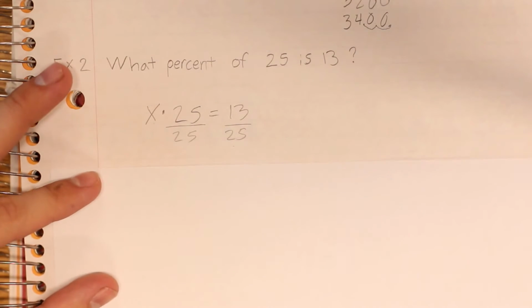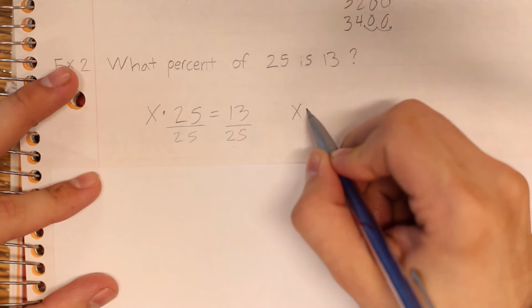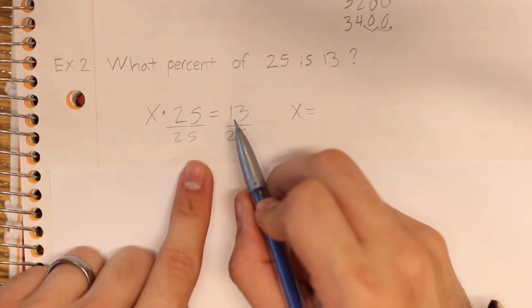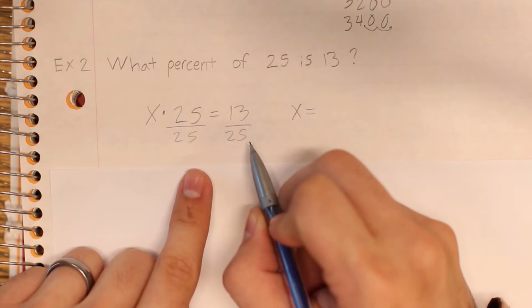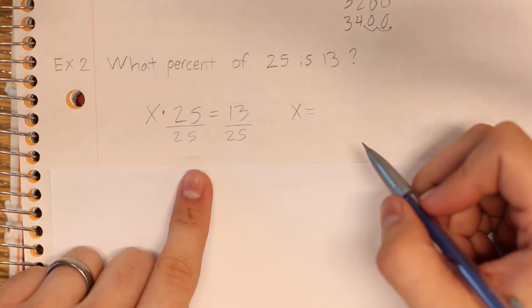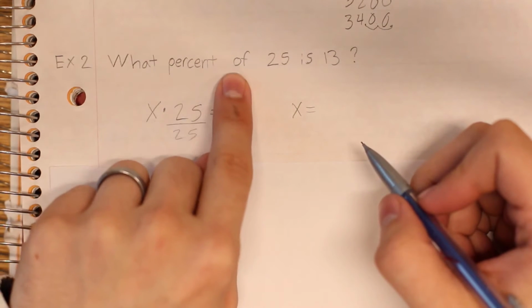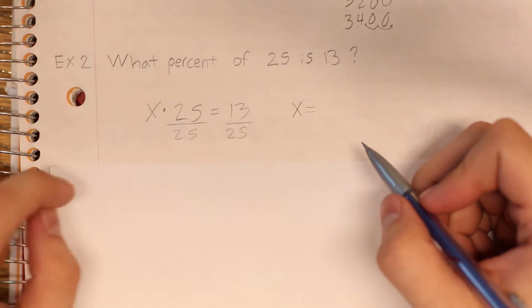All right, so we do this, and that means x is going to equal whatever 13 divided by 25 is. So it says, what percent of 25 is 13?